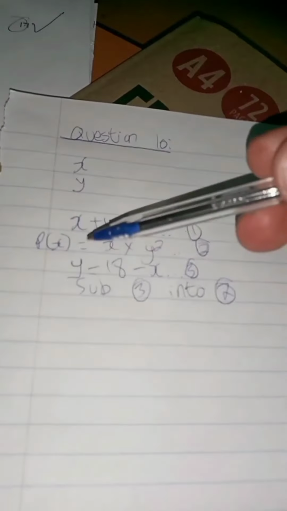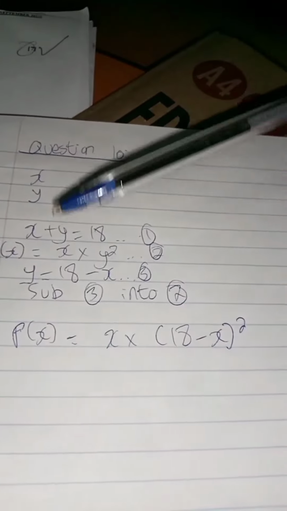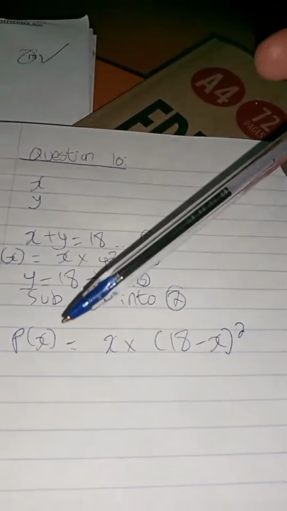So from here we'll substitute this third equation into the second, into the product which we just made up there.